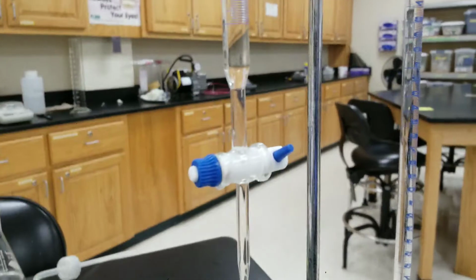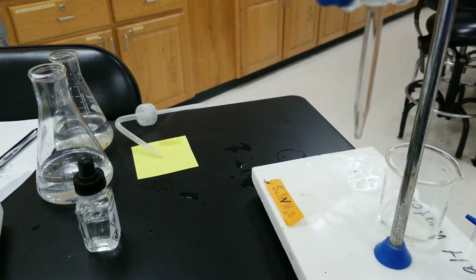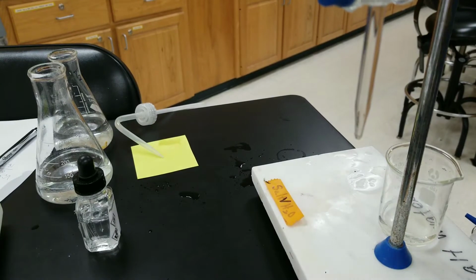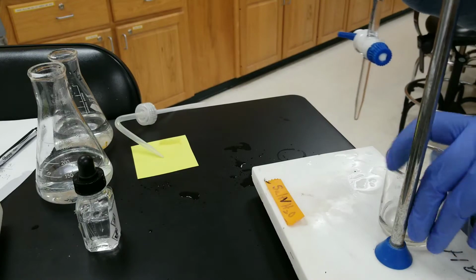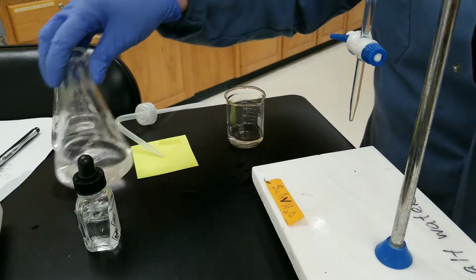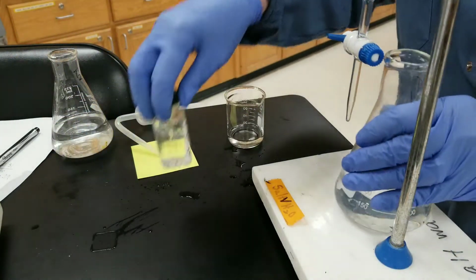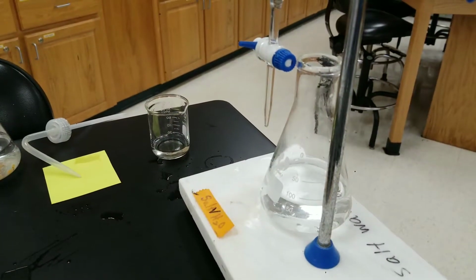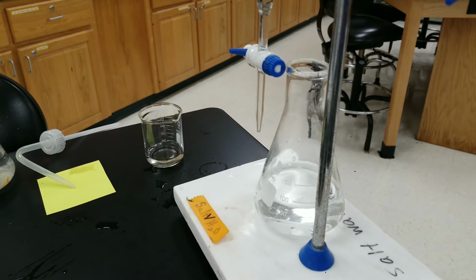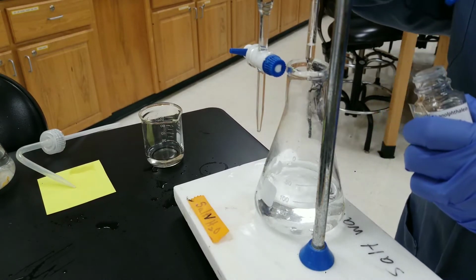And now I will carry out the titration. For trial 1, I've already added some water, and I'm going to add the phenolphthalein to it. Let me add the phenolphthalein, 1, 2, 3.